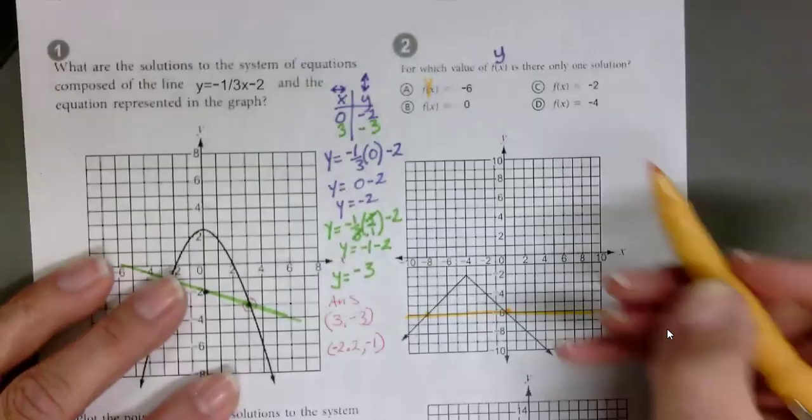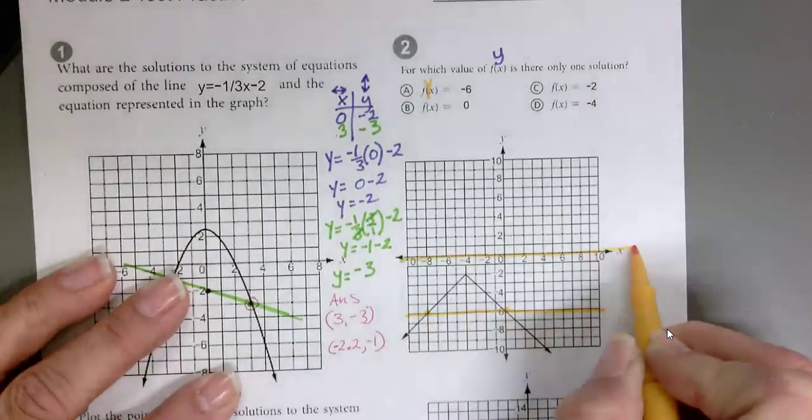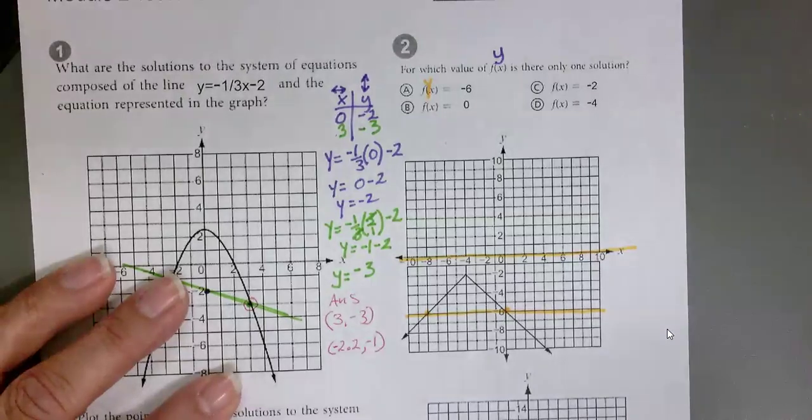So then I can do the same thing at 0. So how about when y is 0? How many solutions are there when y is 0? Well, there's none. Maybe some imaginary solutions, but as far as we can see, there are none. So it can't be that one.